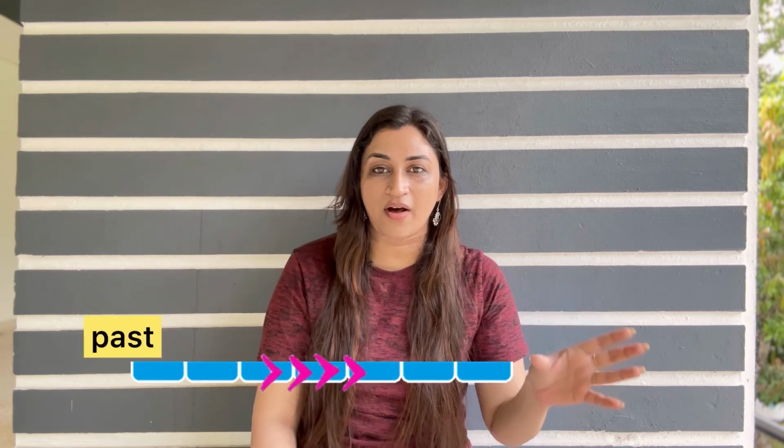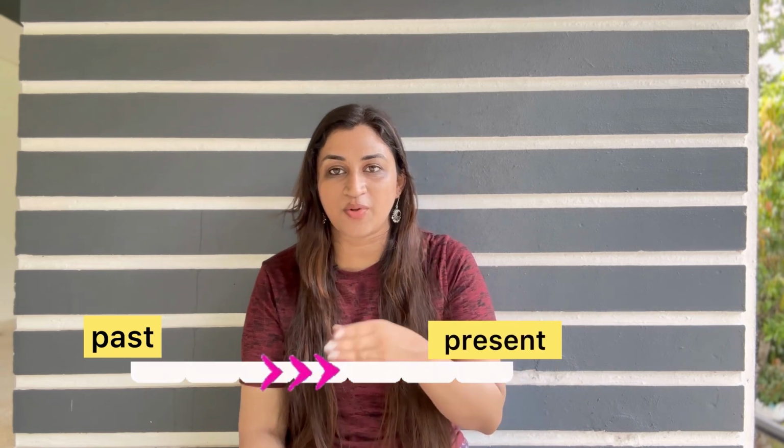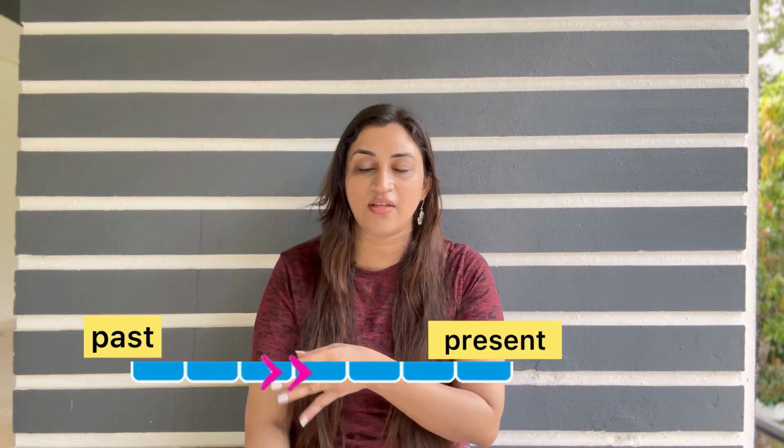Instead of looking at the tense and getting confused, we have been doing it. So it began sometime in the past and then it has been continuing. So up to the present it has been continuing. That is the meaning, and it is a perfect tense. We have been doing it.